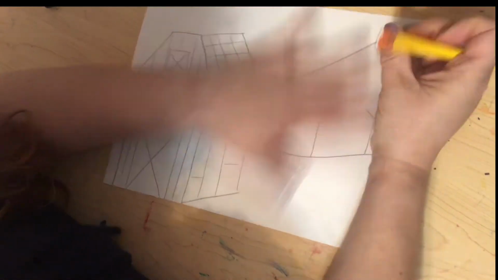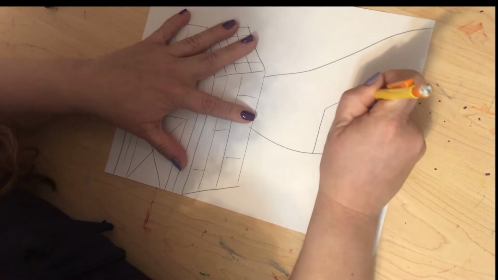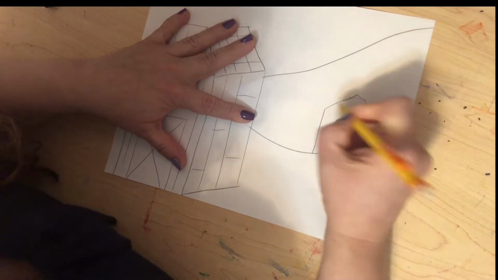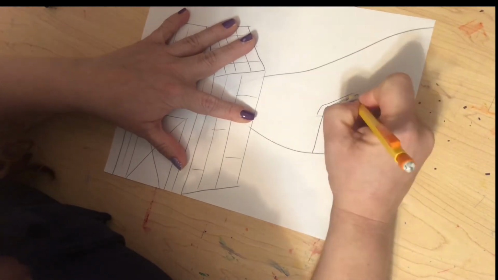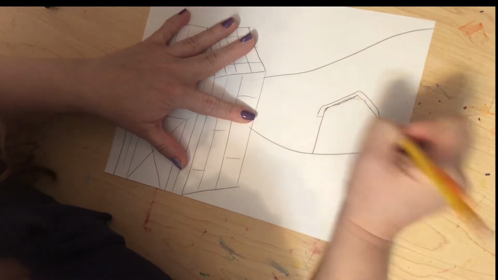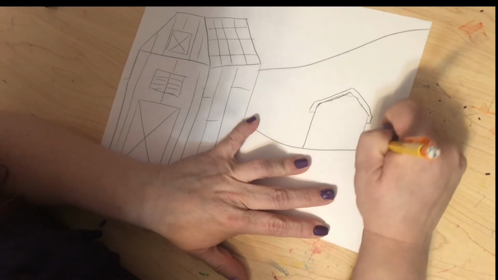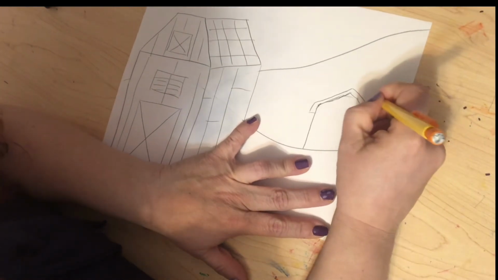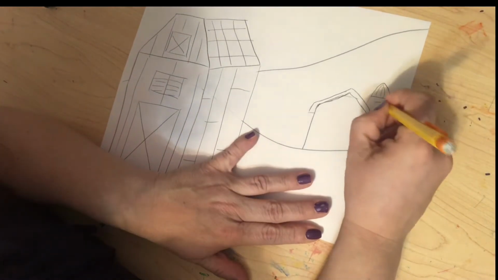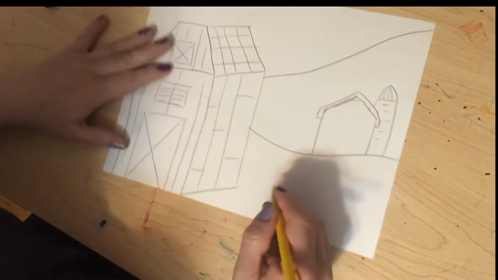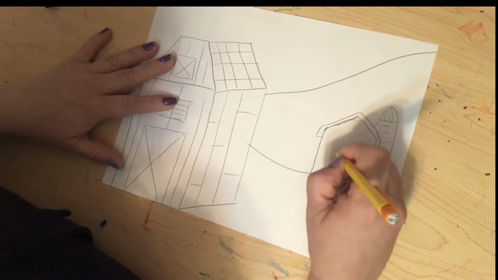Oops, that's not how I wanted to do that one. Put a little dot on the top there. Okay, and then here's just a little, put a door here.